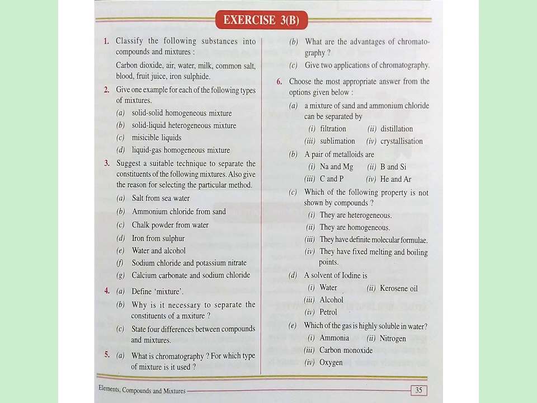Chromatography is a separation technique in which the components get separated based on the difference in their two phases, of which one is the stationary phase and the other one is the mobile phase.